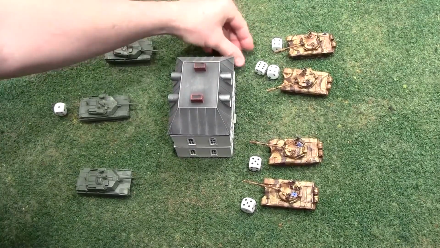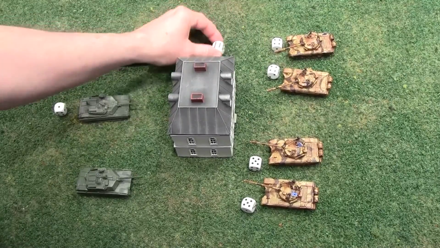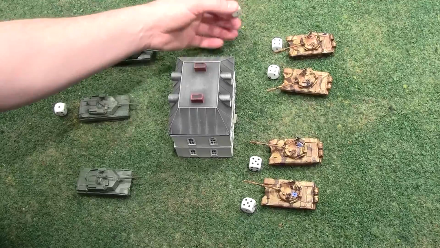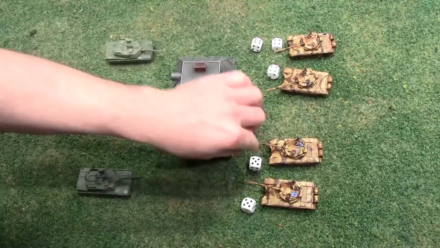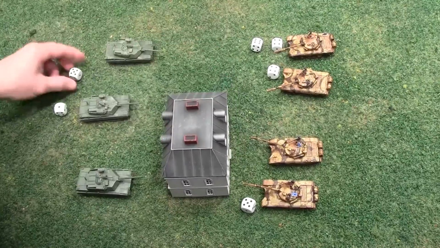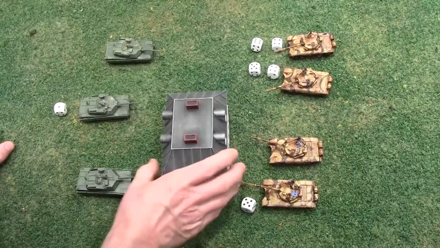So once you distribute evenly and you've got dice left over, you can choose who you want the next shot to go on to, that one or that one. Now let's say they both, let's shoot this down. That would have been a situation.